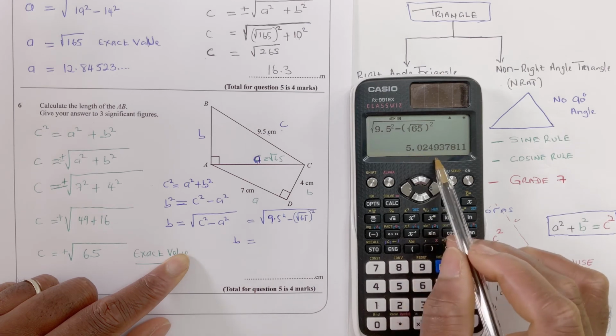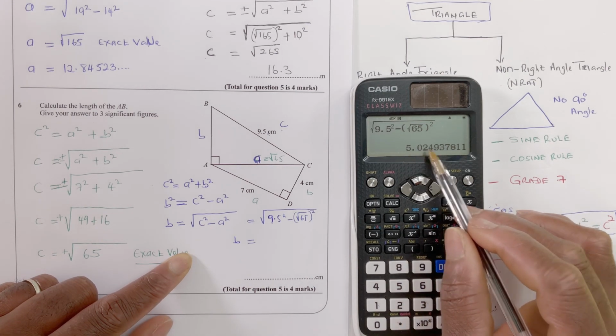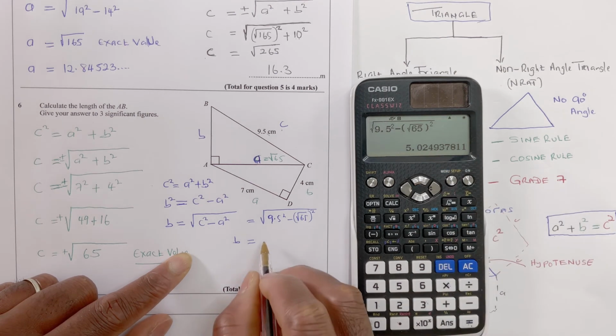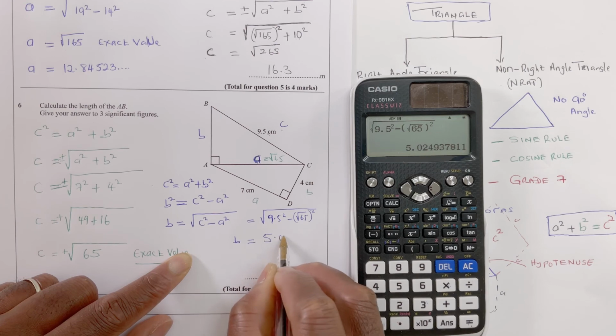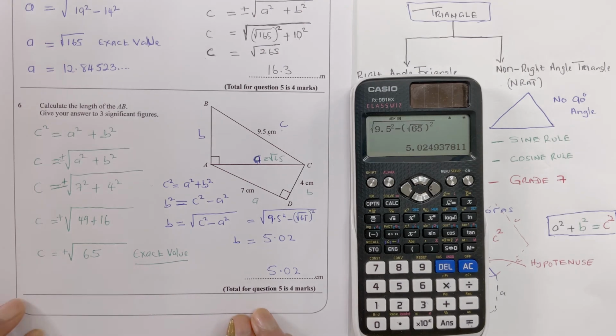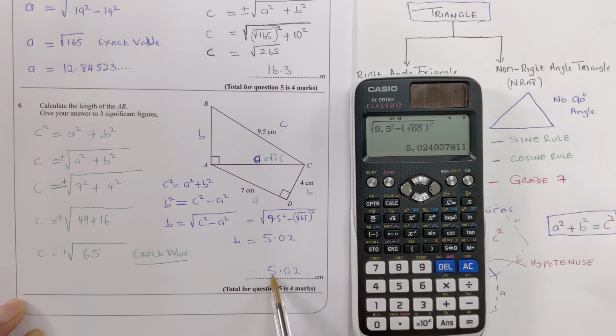You want 3 significant figures. You got 1, 2, 3. That's 4, not 5, so you have to round it down. So it's going to be 5.02. So this will be 5.02 centimeters. And that's your answer to 3 significant figures. 1 significant figure, 2 significant figures, 3 significant figures.